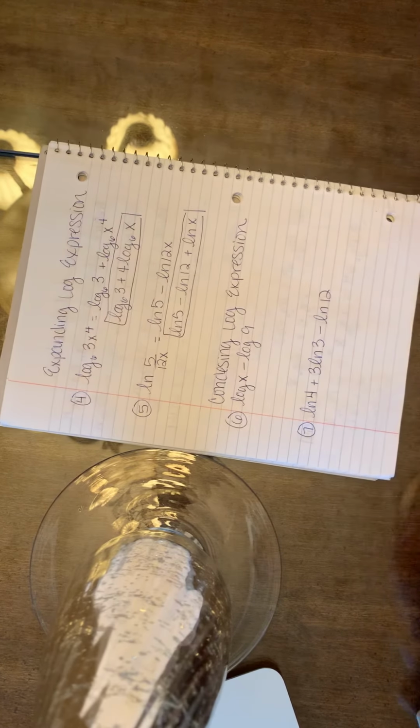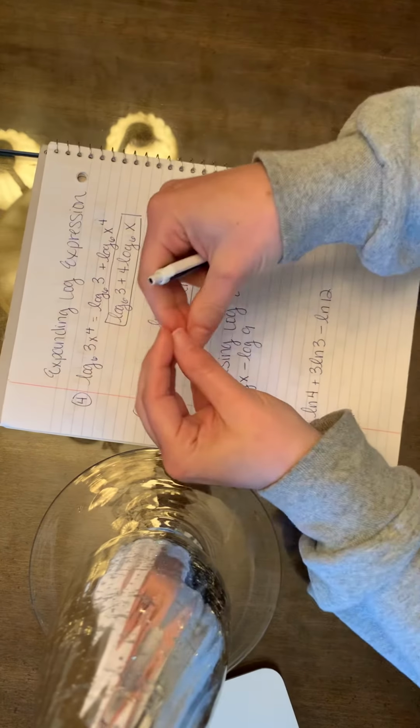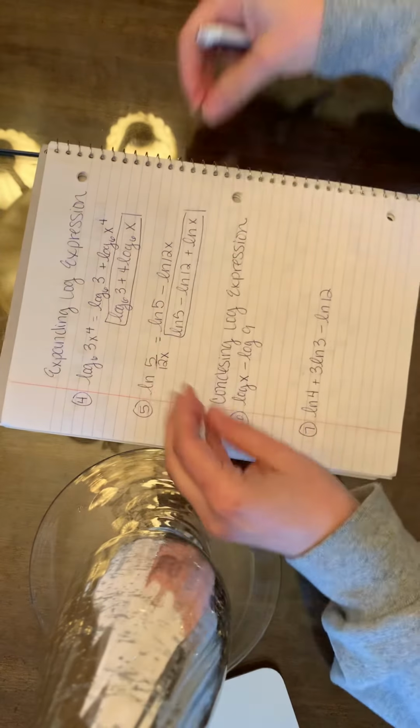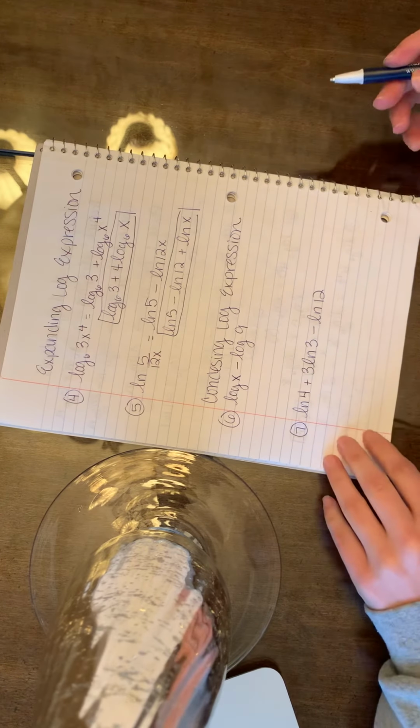Okay. So what we had here is we were expanding a log expression. We were making it longer, stretching it out, bigger. Now, our next two examples are condensing, where it's already expanded and now we're going to do the opposite, bring it in with our properties of logarithms.